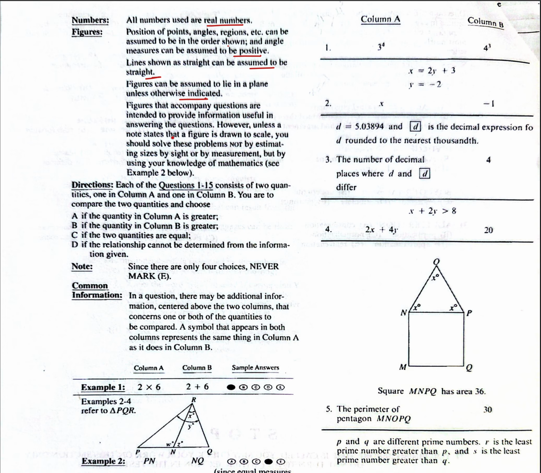However, unless a note states that a figure is drawn to scale, you should solve these problems not by estimating sizes. So it's very important that you do not take this thing. The figures in this section are according to scale until and unless it is mentioned.